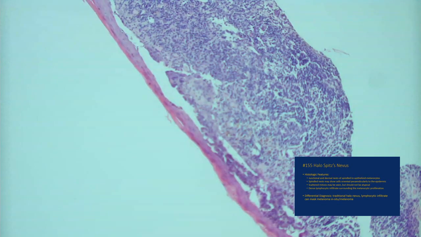Be careful because sometimes the inflammation makes the cells look a little larger and slightly atypical. Usually you don't see many mitotic figures. If you start seeing asymmetry with mitoses and pagetoid spread, consider the possibility that you're really dealing with melanoma. But generally, in fact, all the time, halo nevi are benign. They don't need to be excised. They're not melanoma. I've seen cases called melanoma inappropriately.